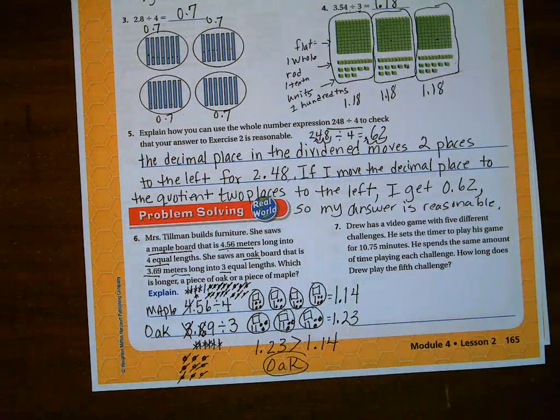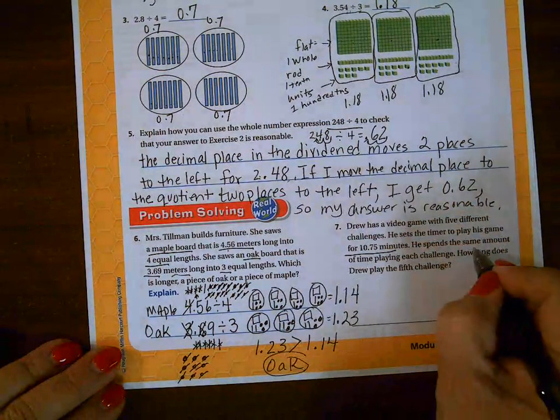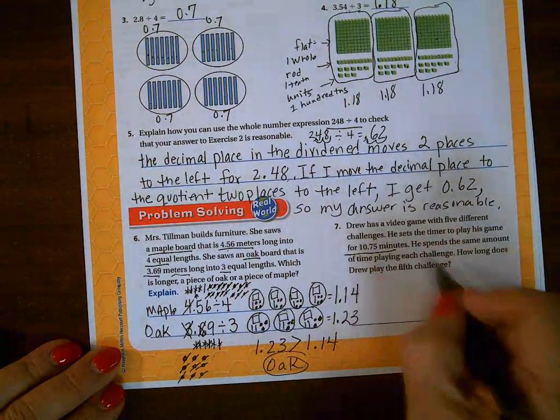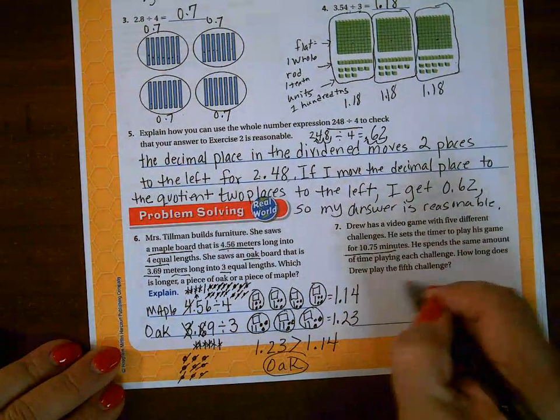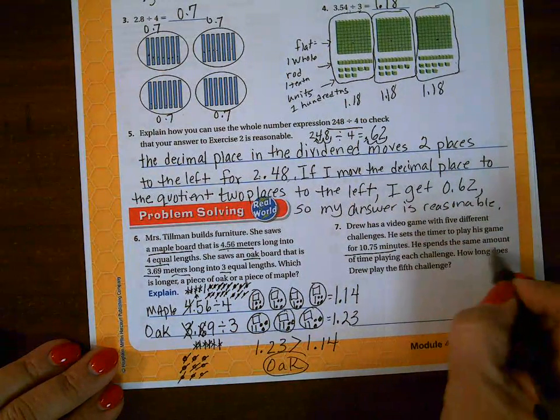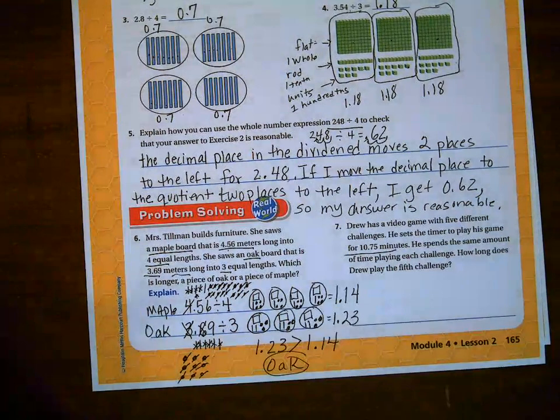Drew has a video game with 5 different challenges. He sets the timer to play his game for 10 and 75 hundredths. He spends the same amount of time playing each challenge. Okay, so each one is 10 and 75 hundredths. How long does Drew play for the 5th challenge? Okay, so he spends the same amount of time playing for each challenge. Well, let's go ahead and check that part out.